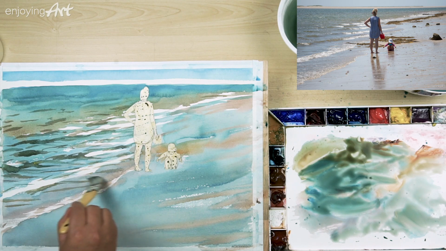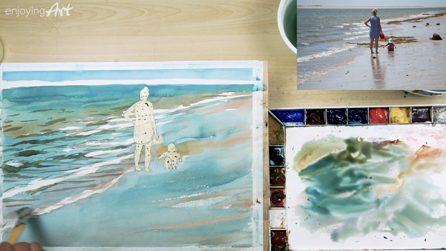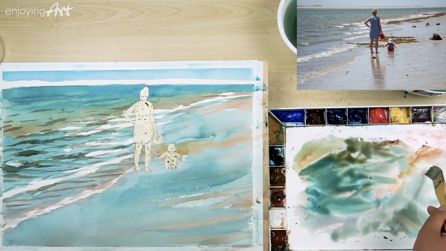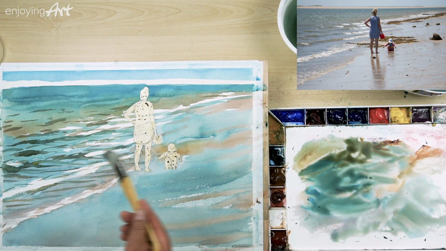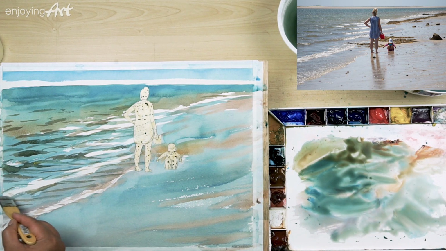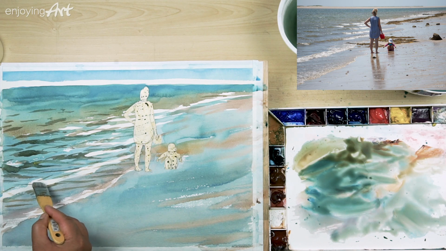Okay, there's a little bit detail on the wave.